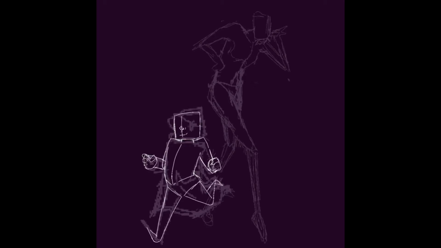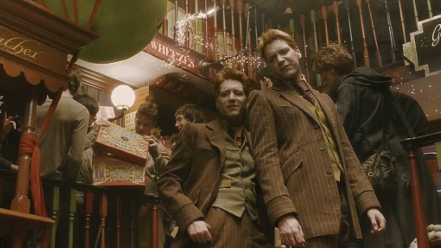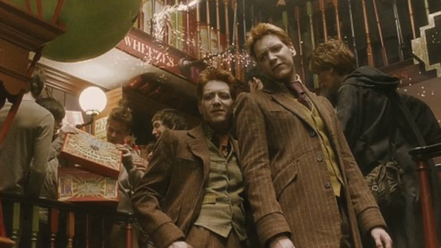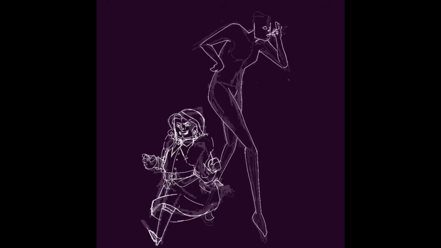On the other hand, we have somebody like Fred and George Weasley from the Harry Potter series, who are not only similar in their looks, but also their personality, which makes it obvious that these two characters are always supposed to be together. J.K. Rowling, how could you?